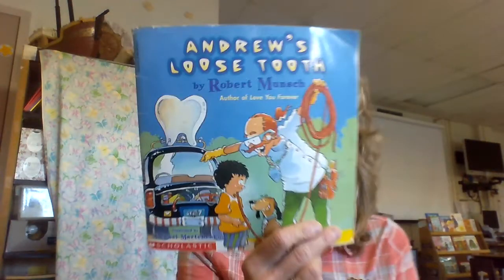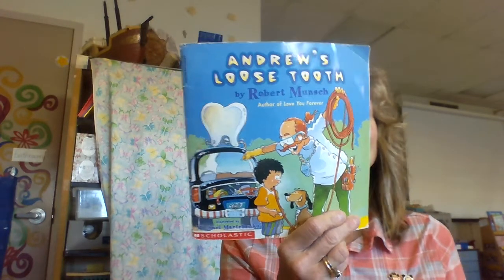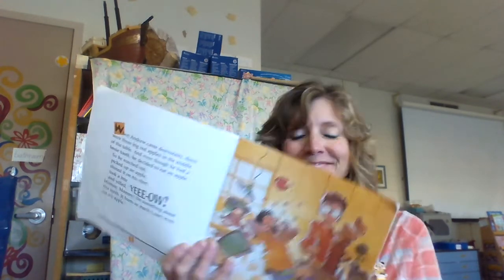And I have this book called Andrew's Loose Tooth. And it's written by Robert Munsch. He's also the one that wrote We Share Everything. Remember that kindergarten story about the kids who shared the clothes? That was kind of funny, right?